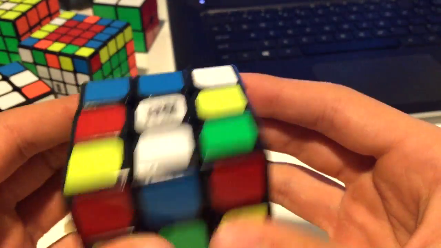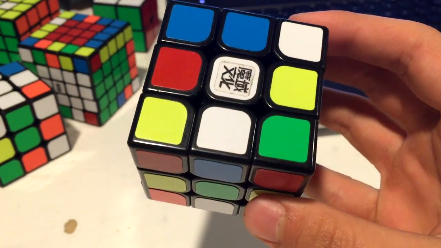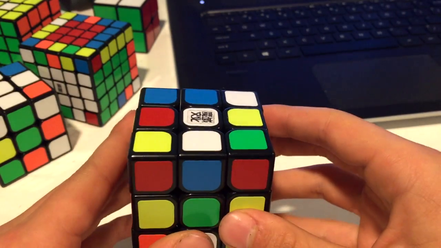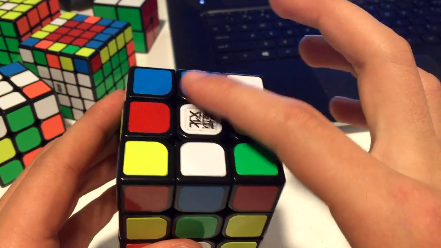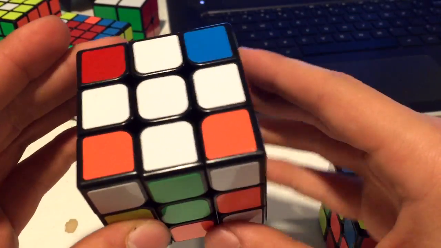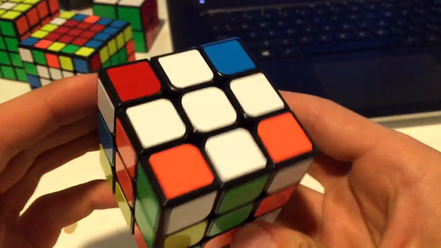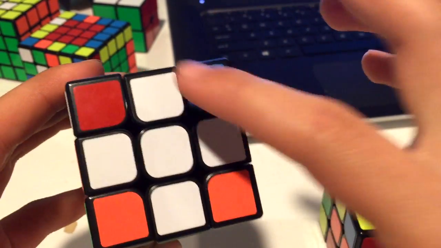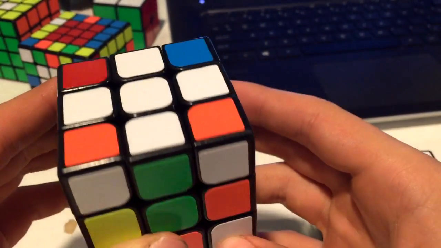So let's get started with the first step. What you're going to try to accomplish is the white cross. I have an example here with the white cross completely done. As you can see, it's called a cross.